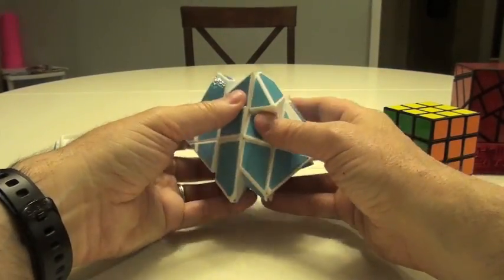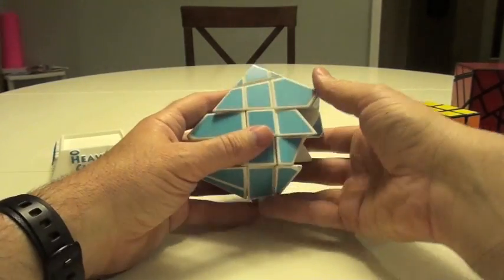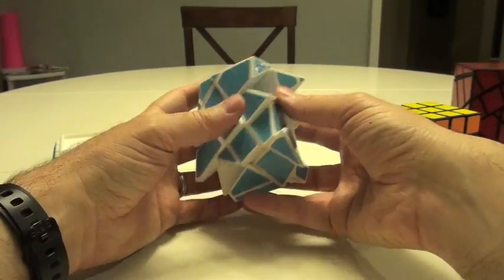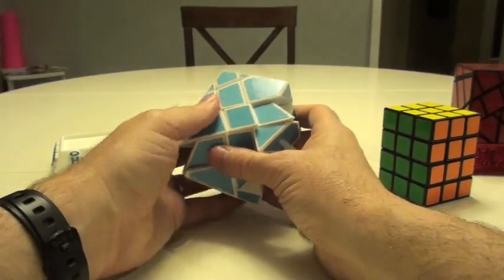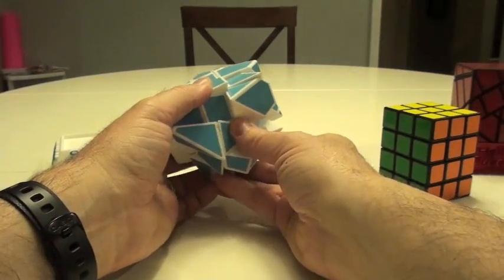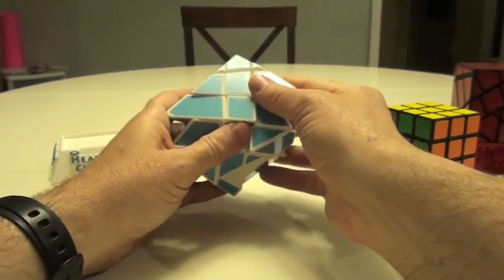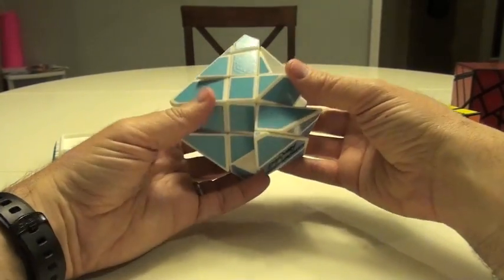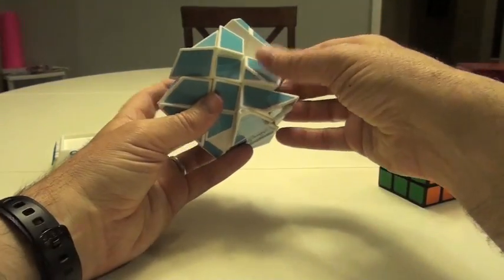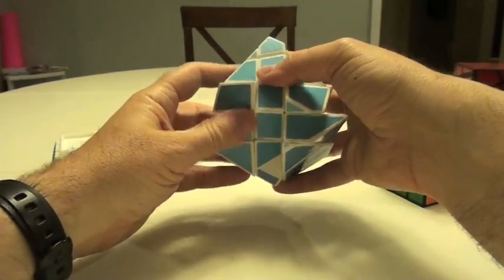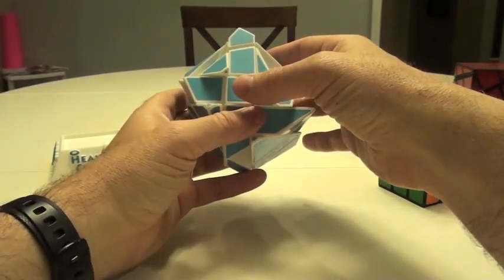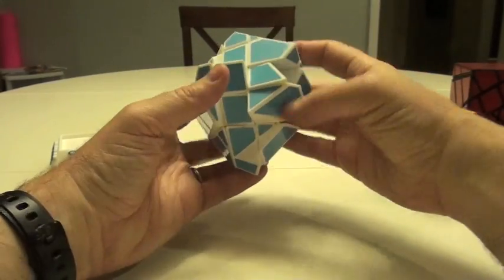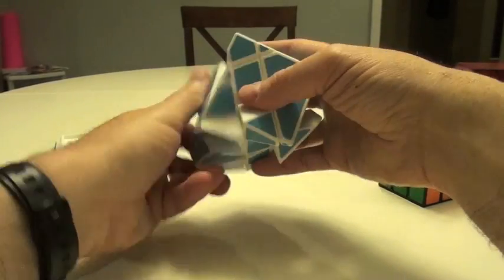Let's find one that probably fits. Maybe it's this corner here. Double turn, and nope, not that one. Maybe the one right next to it. Line it up. Double turn in, yeah, that's the one. To the left, double turn, back to the right, double turn, and back to the left, double turn.